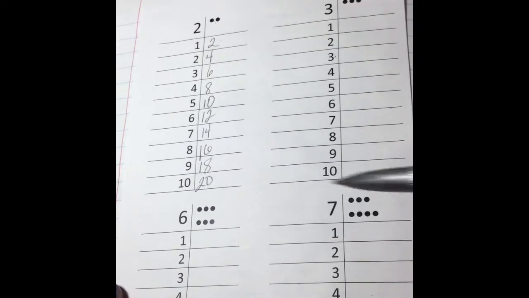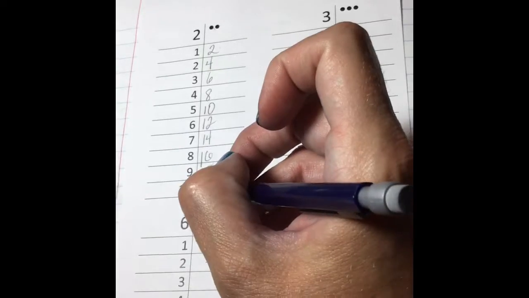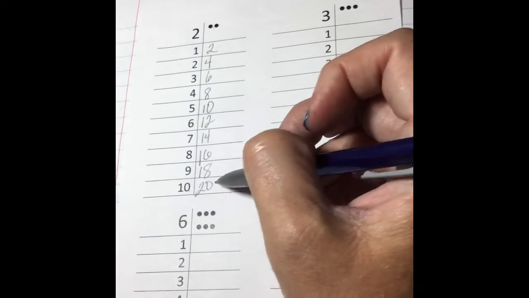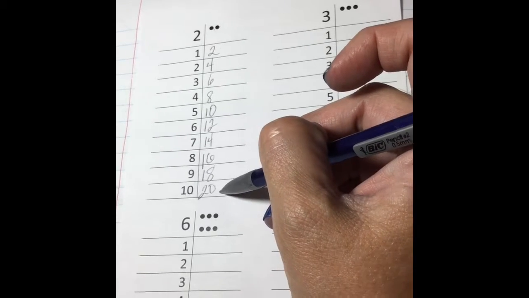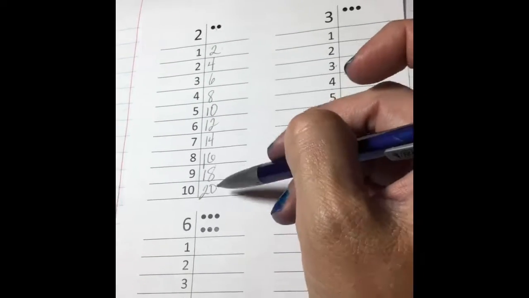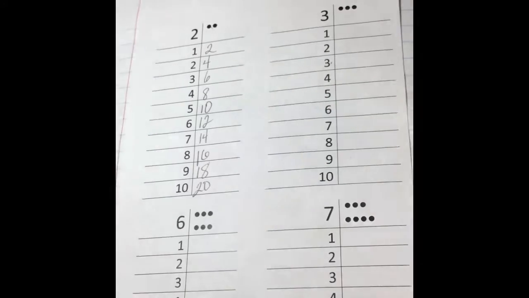When I'm doing T-charts, I know that anything times 10 is going to end in a 0. So if I get to the bottom and my final number is not something that ends in a 0, I know I've messed up somewhere.